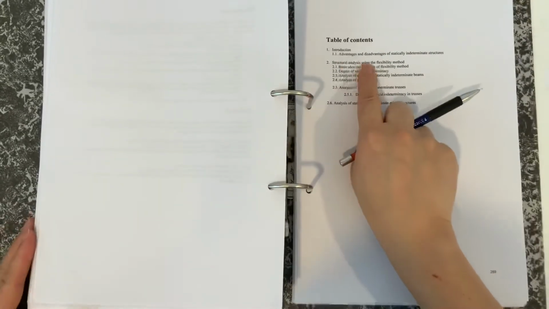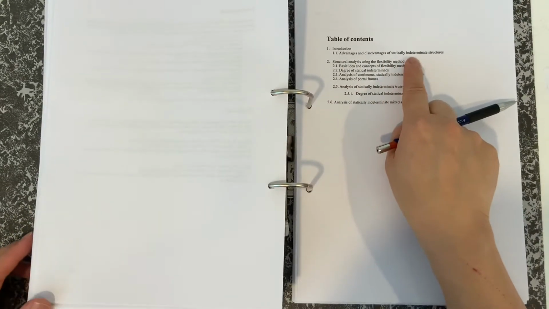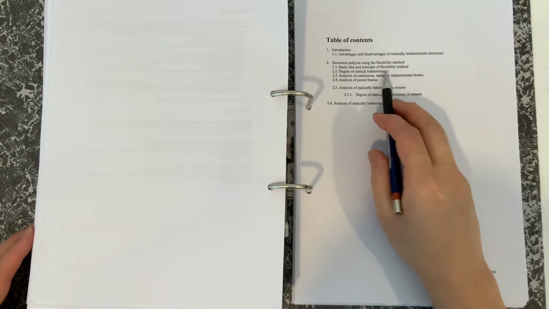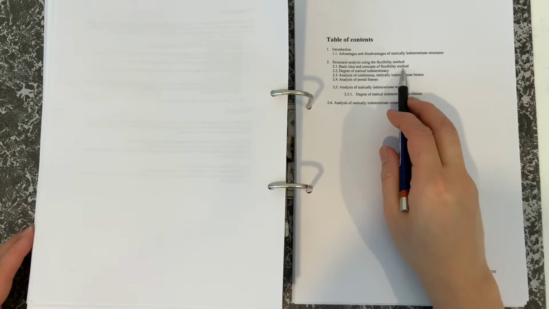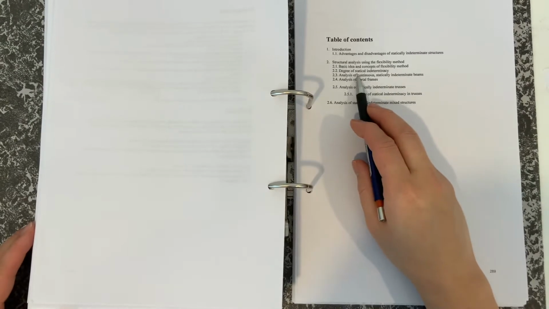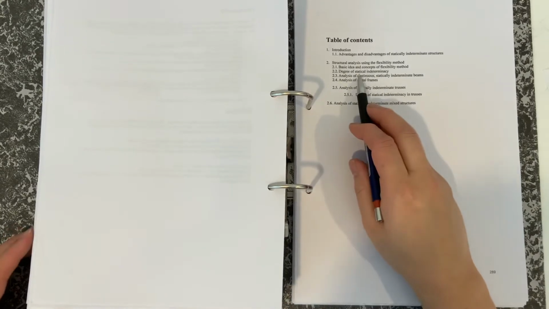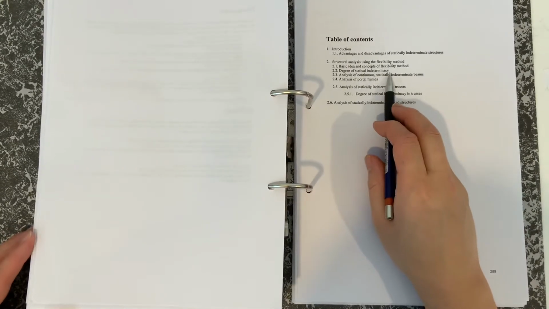Okay. So, table of contents: advantages and disadvantages of statically indeterminate structures, structural analysis using the flexibility method, basic idea and concepts of this method, and degree of statical indeterminacy. You can use this method, obviously, to solve statically indeterminate structures.